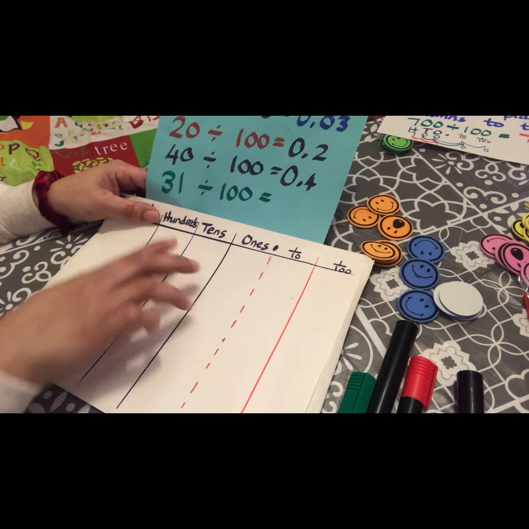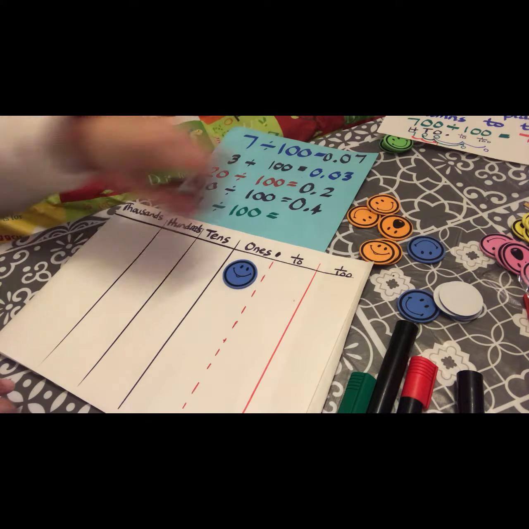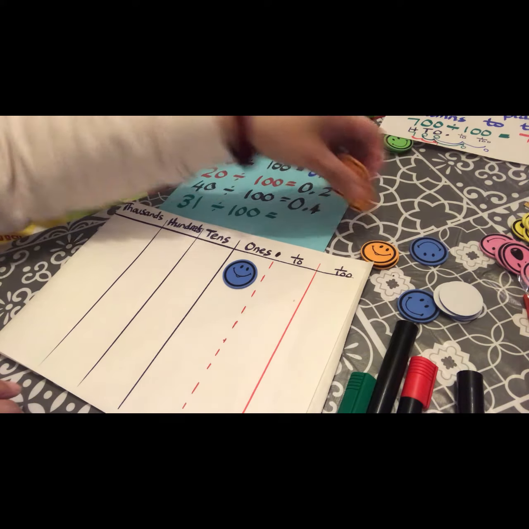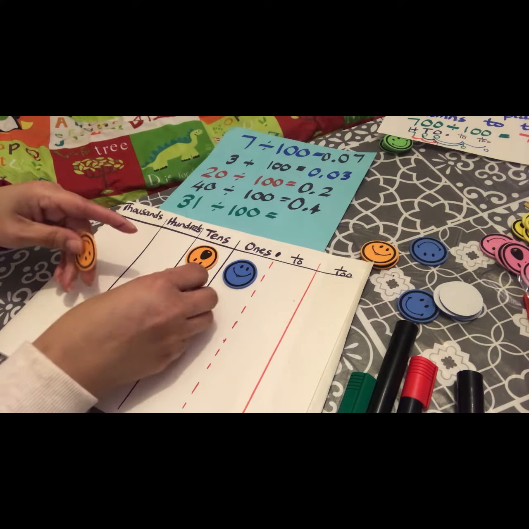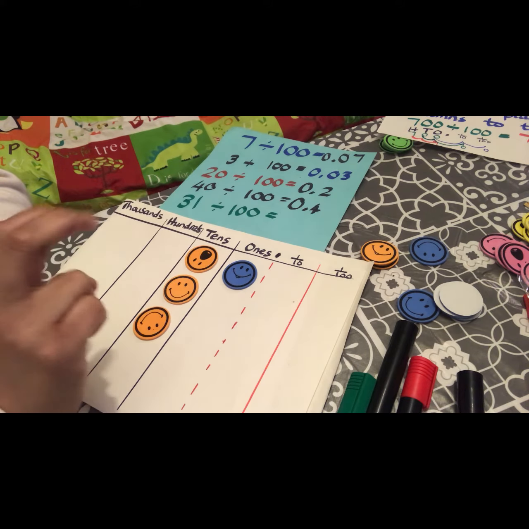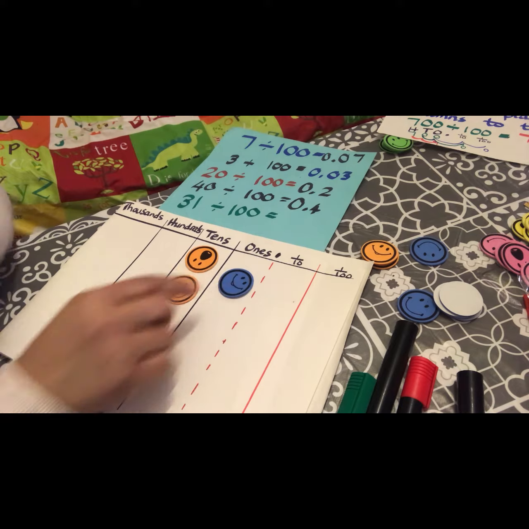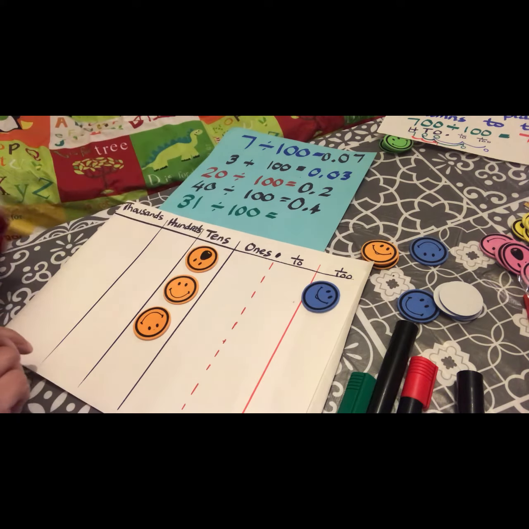Right, now my new number is 31 divided by 100. Let's put 31 on our place value chart. So we have 1 ones and 3 tens. So 3 in my tens column. So 31 divided by 100. Remember 2 zeros, so 2 place value columns to the right. So count with me. 1, 2.